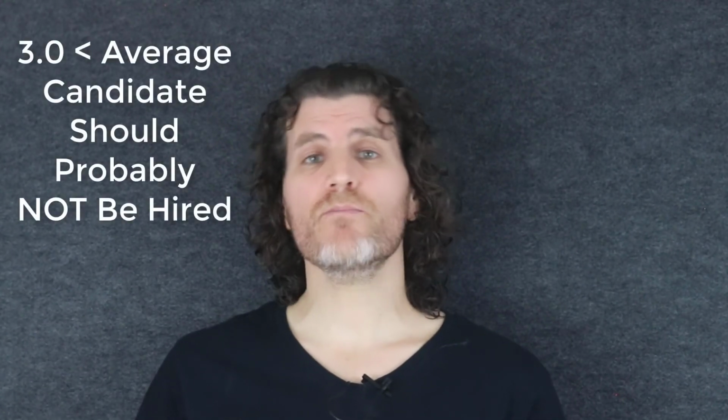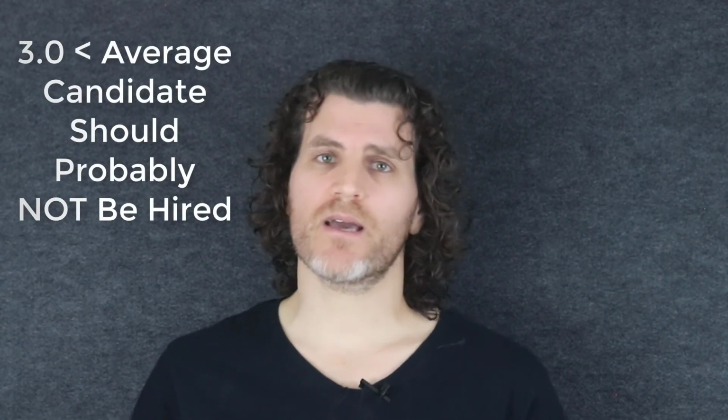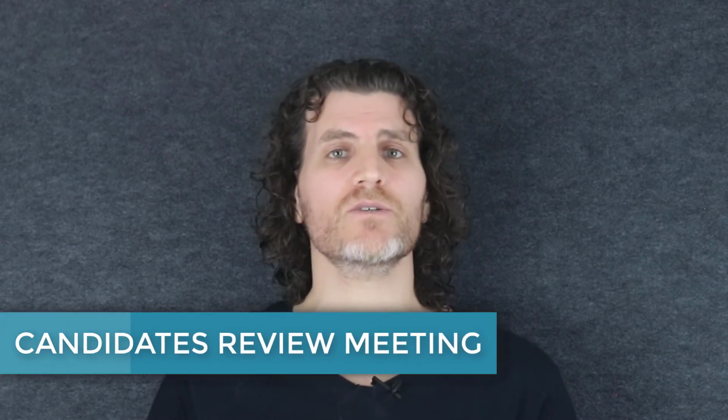Once everyone who interviewed a candidate submits their score sheets, each candidate's score is tallied and an average is calculated. Candidates with an average of less than 3.0 probably should not be hired. At this point, everyone who interviewed the candidates have a meeting to discuss who will move on to the next stage or get hired and who is out.